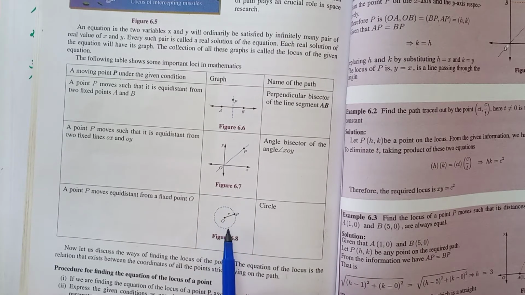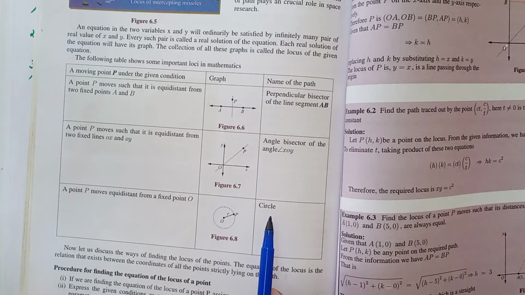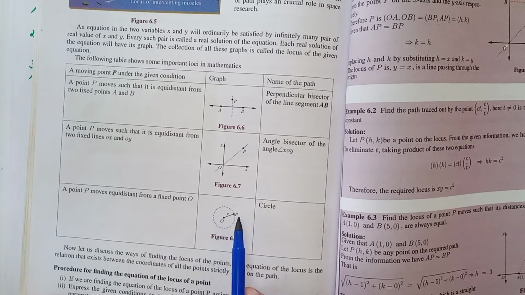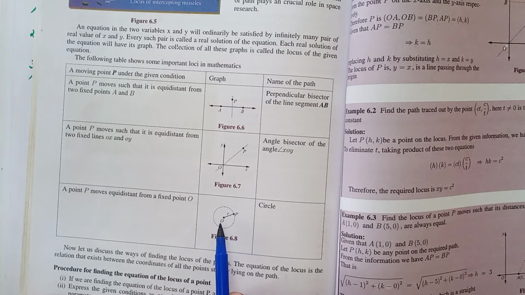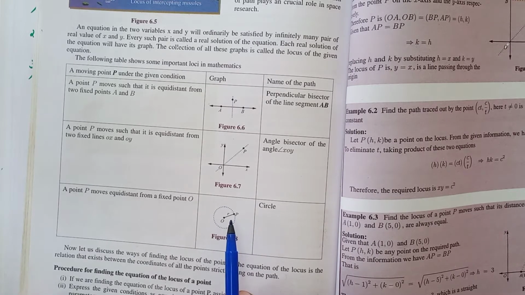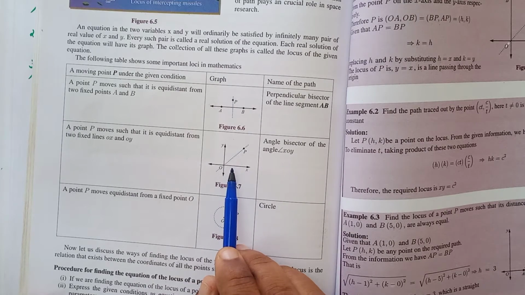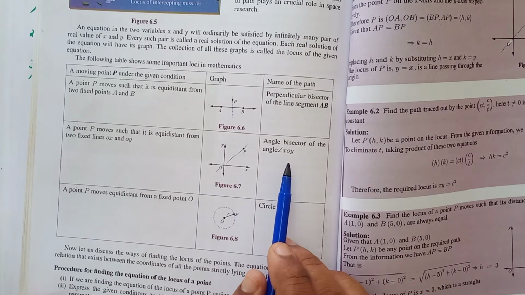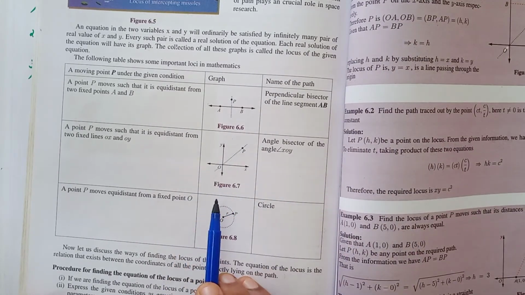What shape is it? It is a circle. The circle is the locus of the point P. Here OP is a radius, because O is the center. The point P lies on the circle, therefore OP is a radius. Like that. Next one is the angle bisector of angle XOY, x-axis, y-axis.